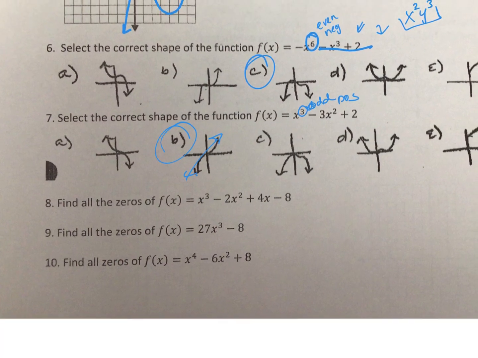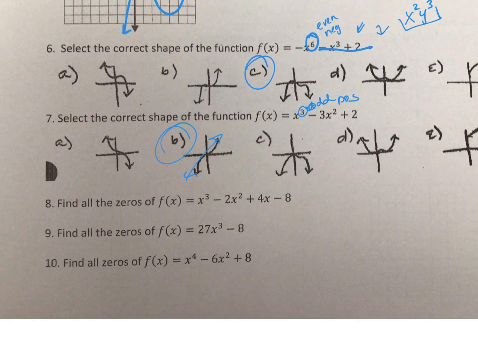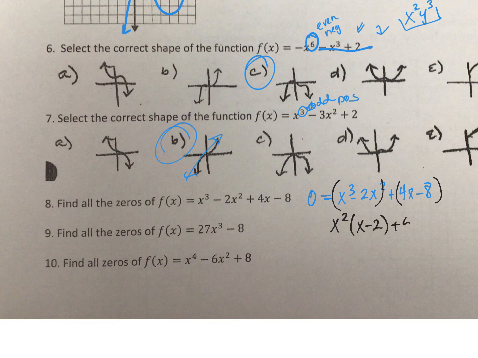Okay, so now 8, 9, and 10 said find all the zeros. I thought I had to plug in f of x, but I'm going to just make it equal to 0 and factor it. To find the zeros, we have to factor it and solve. So I factor by grouping. This is 4 terms, and we factor by grouping when there are 4 terms. I take out the x squared times x minus 2, plus 4, take out the 4 here, times x minus 2. And then you have x squared plus 4 times x minus 2.